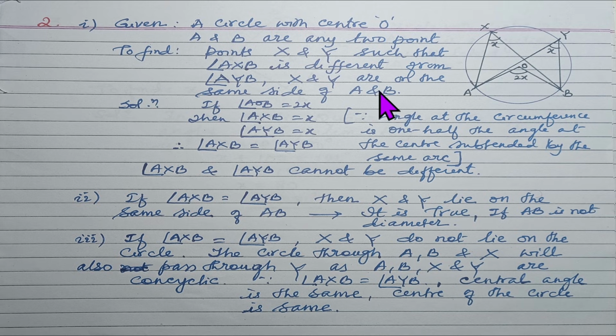X and y are on the same side of A and B. Now the question is to find points x and y, such that angle AXB is different from angle AYB, and x and y are on the same side of the points A and B.